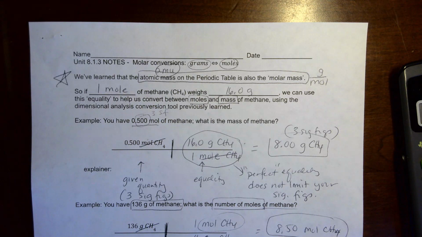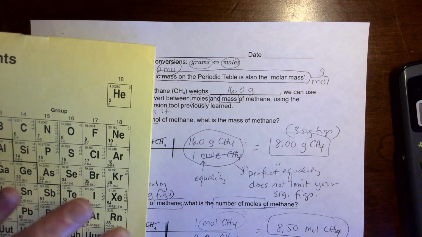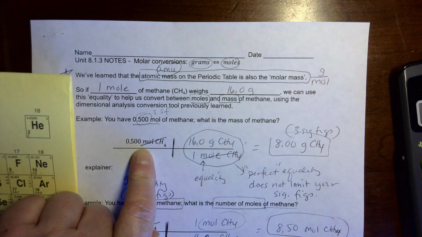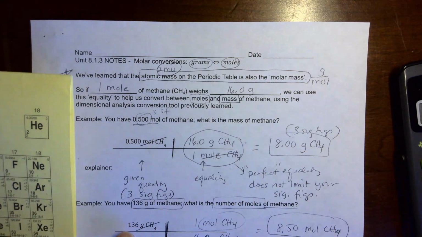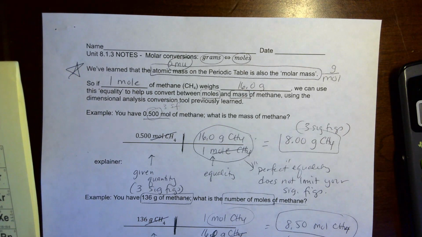All right, so this completes our lesson about the mole and molar conversions, where you use the molar mass of a substance that we can figure out from the periodic table, and we can use that molar mass to help us convert a given quantity of moles into grams or a given quantity of grams into moles of that substance. We're going to get practice on this, and I will see you back in the classroom.